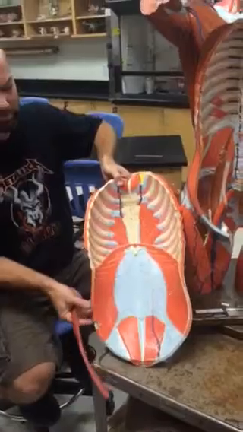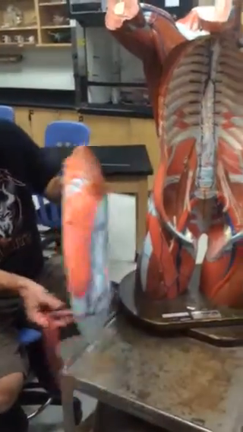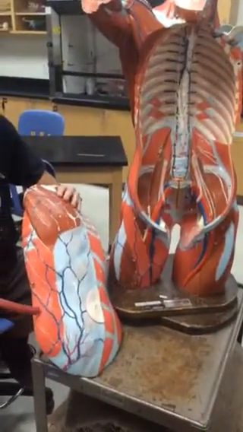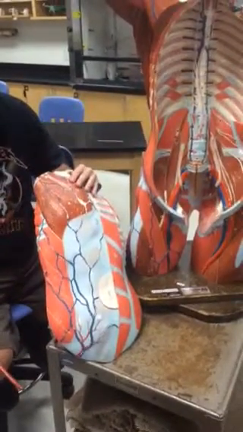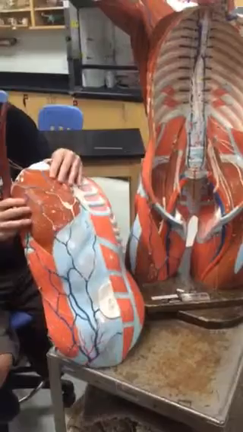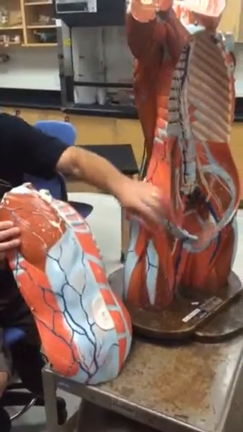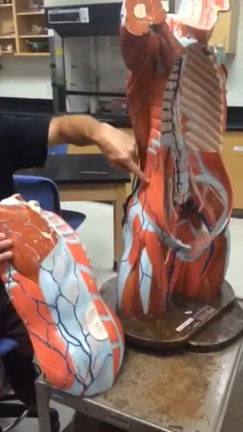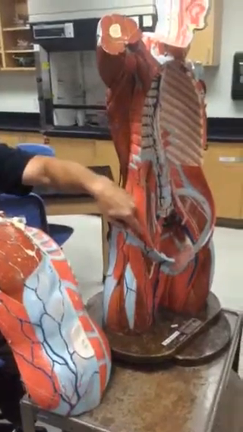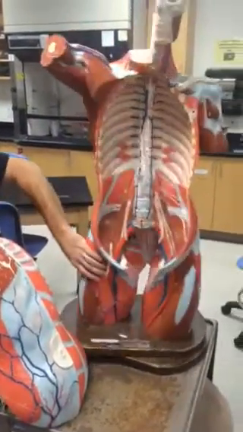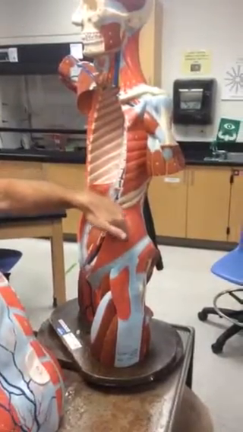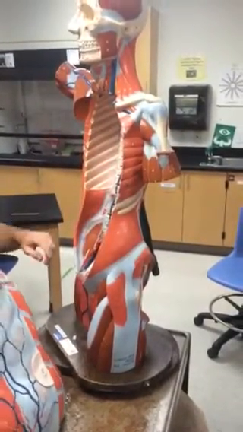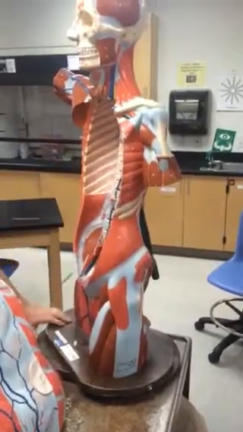Transverse abdominis, or transversus abdominis. And these, external obliques. How do you know it's external and not internal? Direction of the fibers. As the fibers run from top to bottom, they're moving towards the midline. Over here, as you follow the fibers from top to bottom, they're moving away from midline, so that's internal obliques.